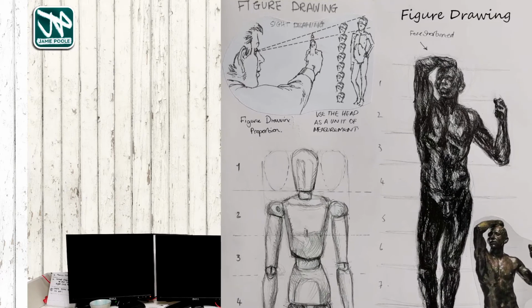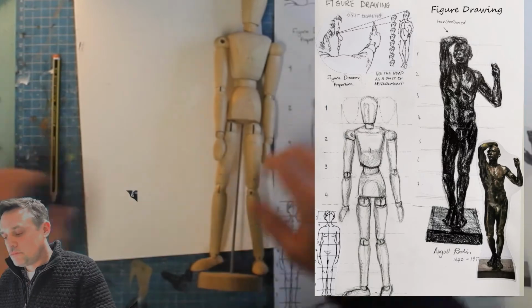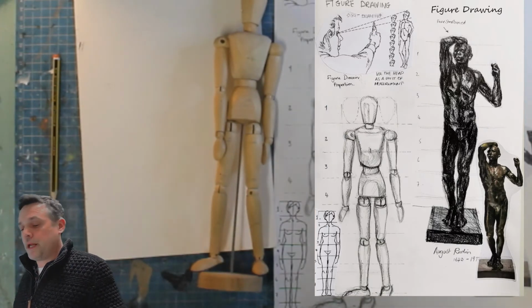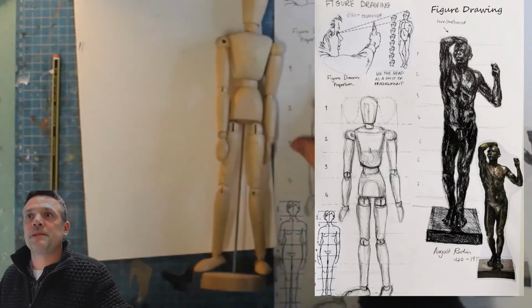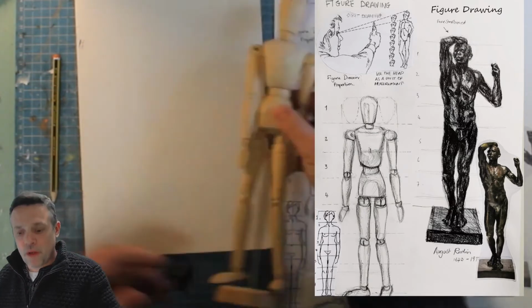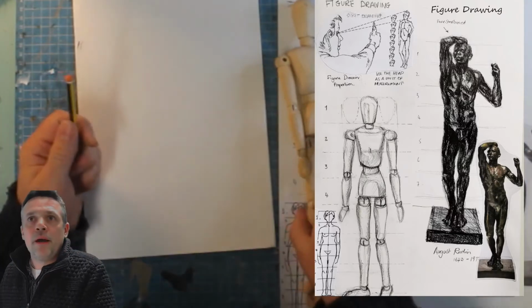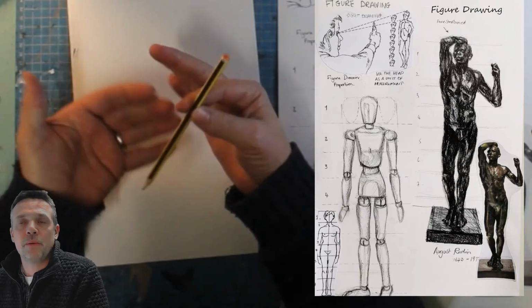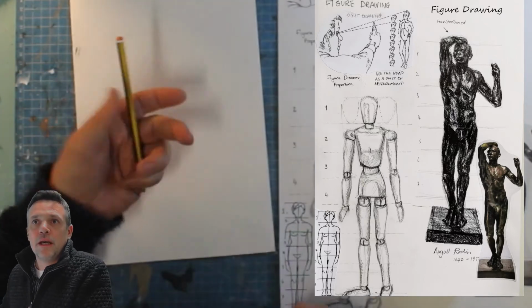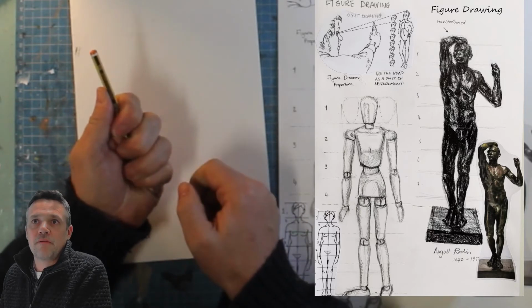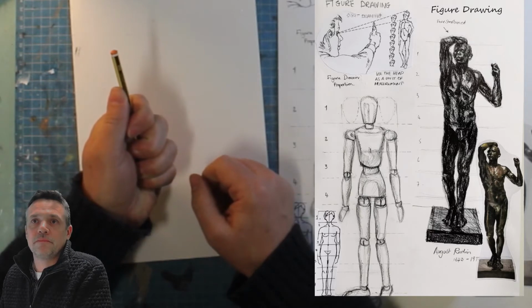Now I'll show you how to hold the pencil. Here's my worksheet, and here's the wooden dummy. When you hold the pencil to measure, and you might want to do this now while you're watching, put it in the palm of your hand like this, and then wrap your fingers around it like that.